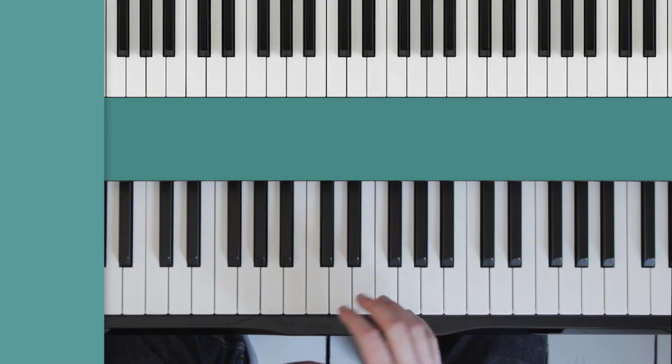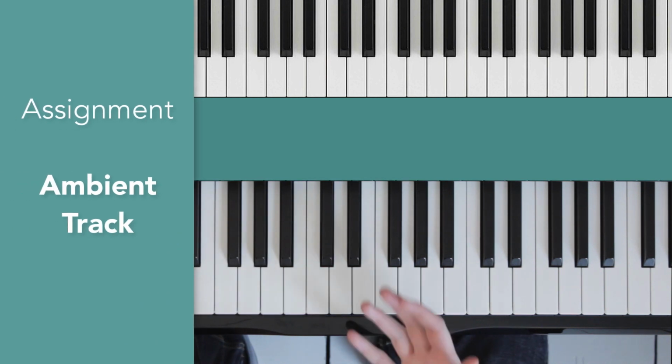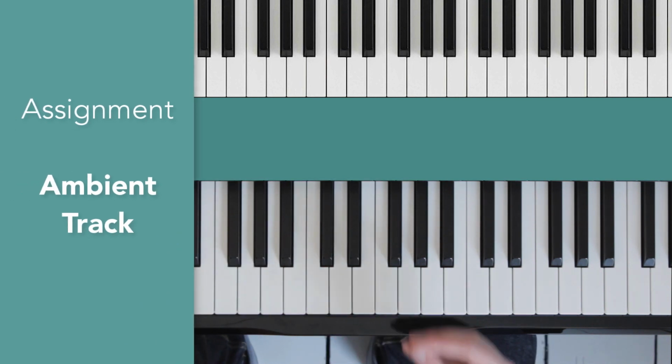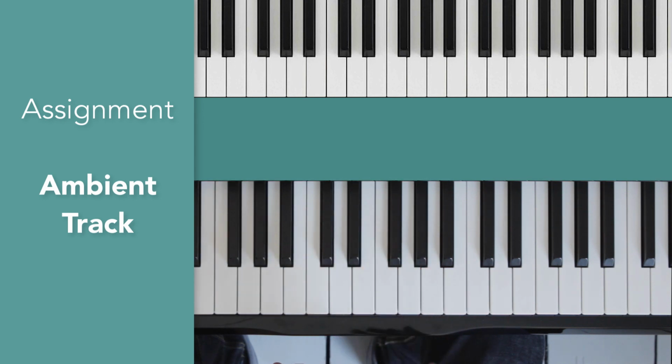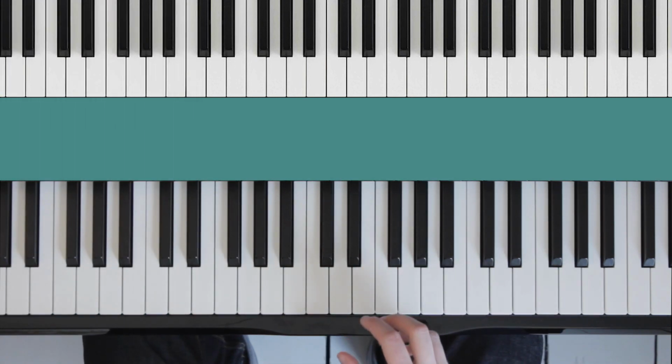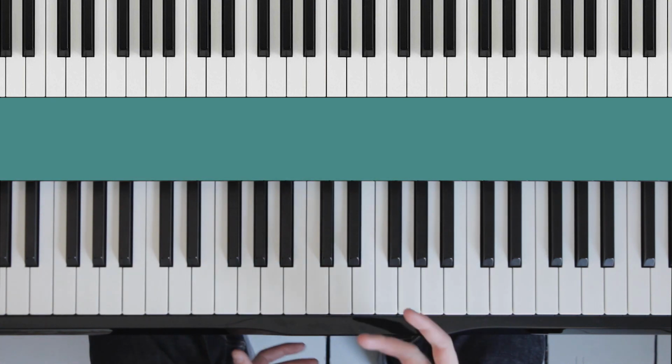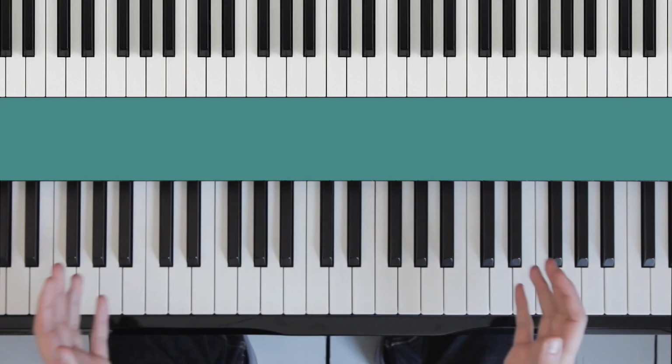So I'm big on assignments in this course and in general. It's really important that as you're learning stuff, you really try and apply it. So not only in these assignments that I give you, but in your own work, try and take what you're learning and apply it straight away to composing your own work. As a suggestion, because we don't want to be too complex if you're kind of beginner at this stage, what we want to do is a simple ambient track.